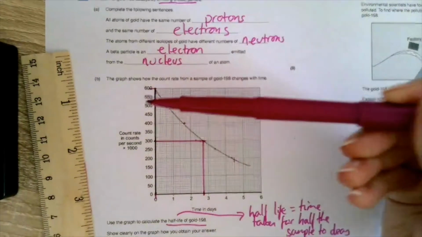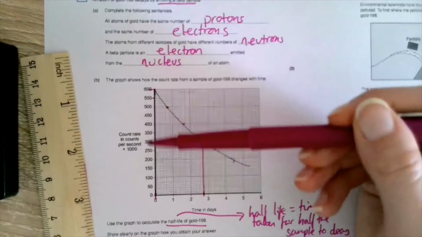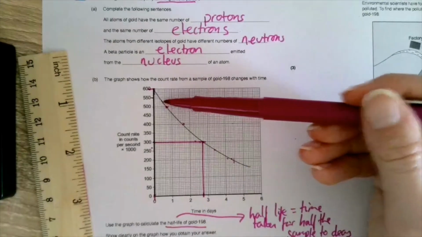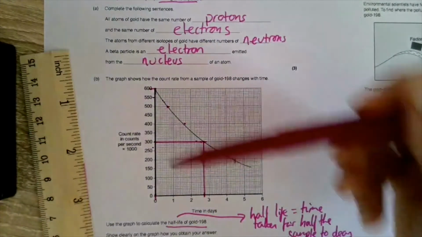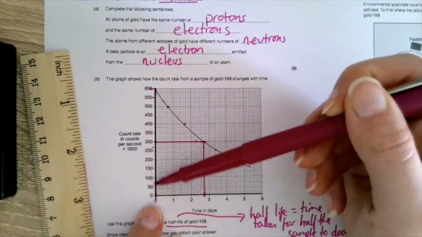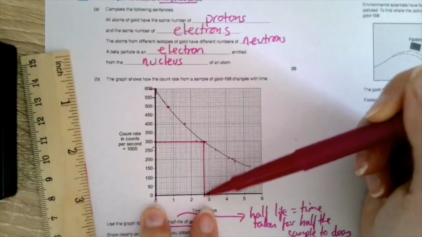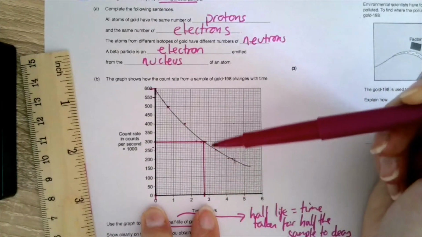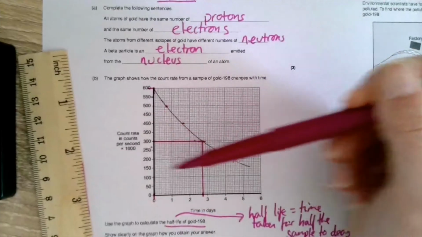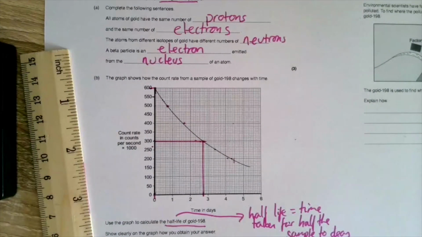It doesn't matter where you start, so long as you're halving your activity and reading off the points of the graph and then looking at the difference between them. I always find it easiest choosing my first one as the 0, because it then just means I can just read off my x-axis as to what the half-life is, but you could choose any of these points, halve it, so long as you've still got a corresponding point on the graph to match it up to.